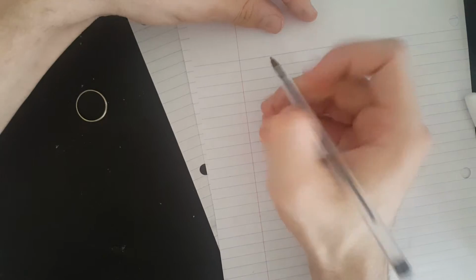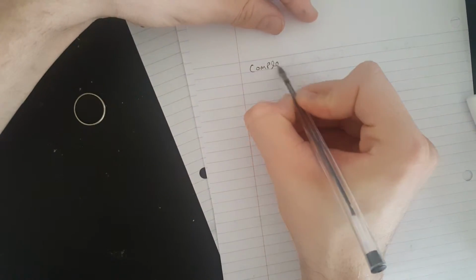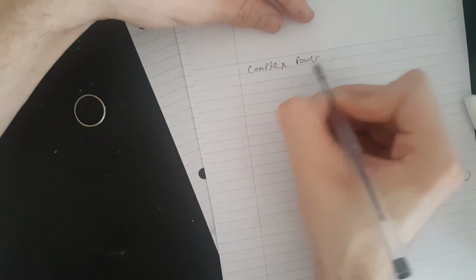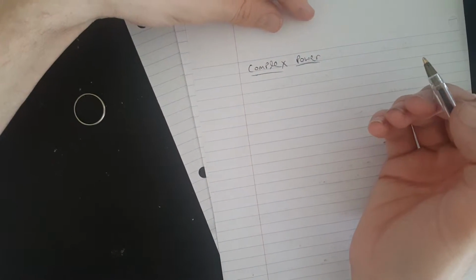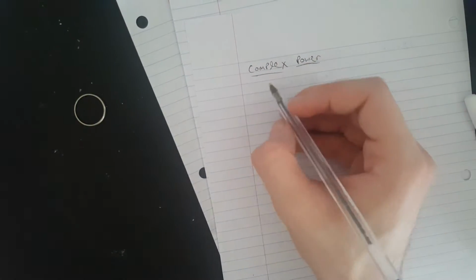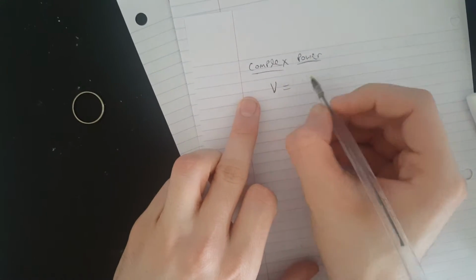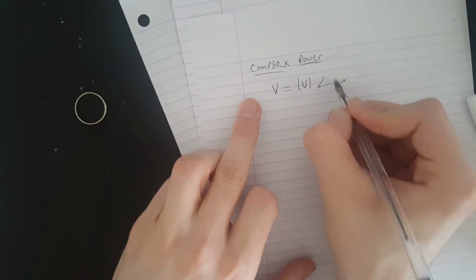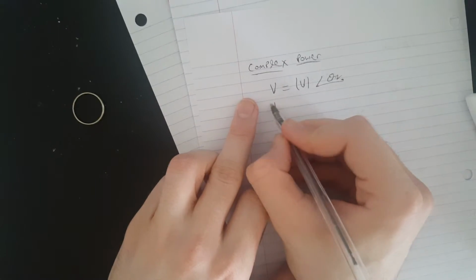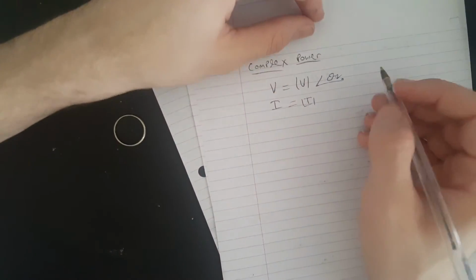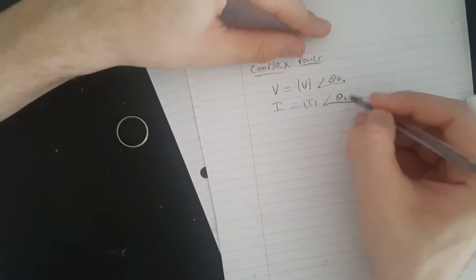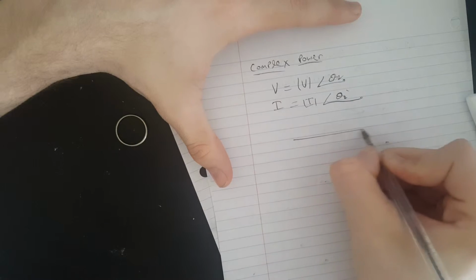Okay, so now let's talk about complex power. I'm going to try to save you time here and not go too much in depth in what they're saying, and basically tell you what the main thing is. If you've got any voltage, you can represent it as a magnitude, and it's got some phase, theta V. Similarly, any current has some magnitude, and some angle, theta I.